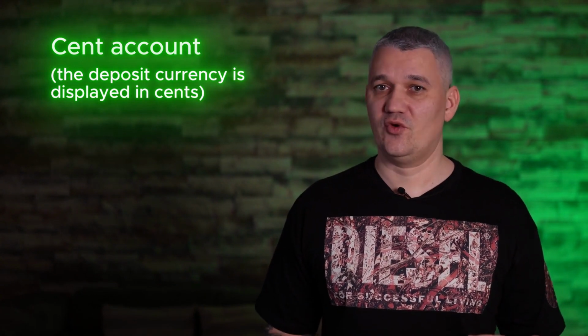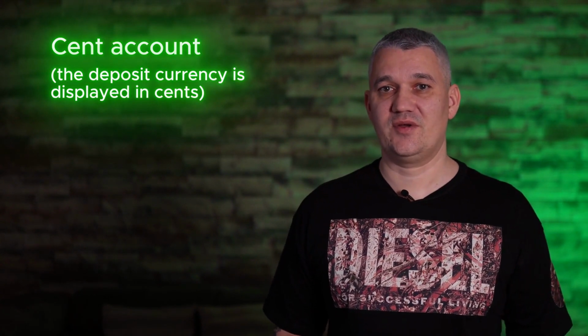Now let's consider another interesting type of account. This is a cent account. So what is a cent account? In cent accounts, you trade not in dollars but in cents. And your deposit in the account is displayed not in dollars but in cents. And let's call both dollars and cents units of deposit.